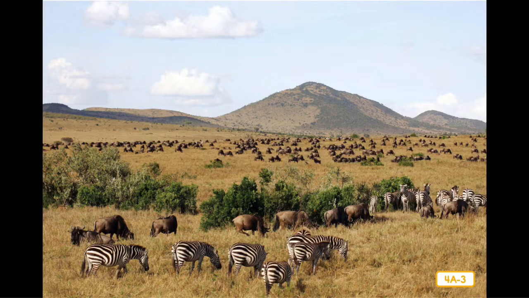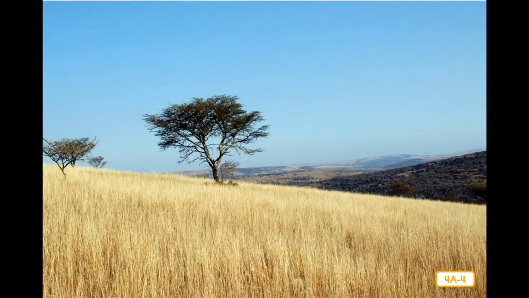However, it only has 2 seasons, the rainy summer and the dry winter. The plants and the animals that live here have had to adapt to these 2 very different kinds of weather in the summer and winter. Luckily, I brought my umbrella in case it starts to pour. Boy, I can barely see a thing in all this grass. There's so much of it.